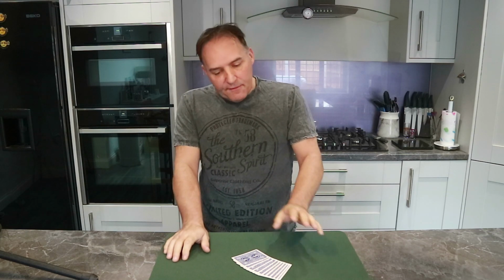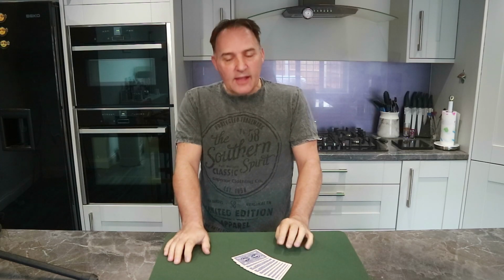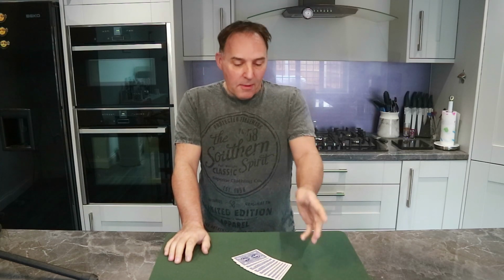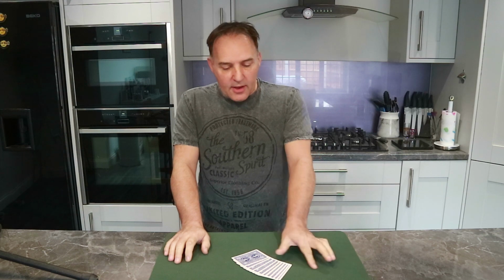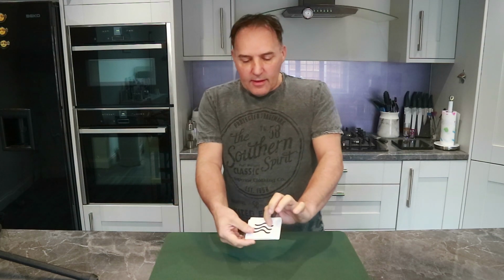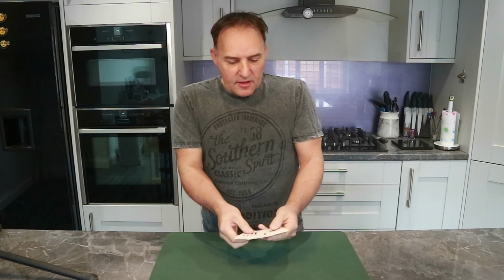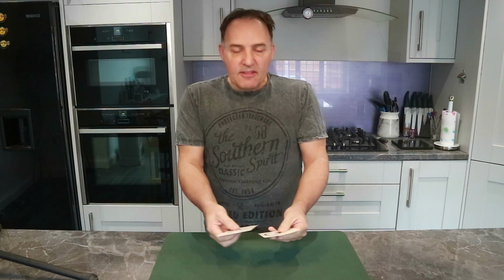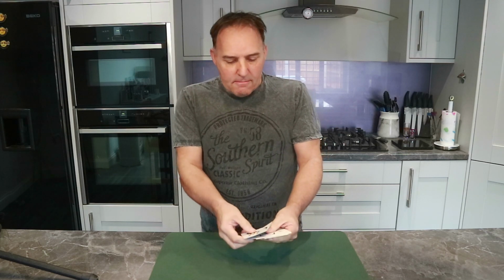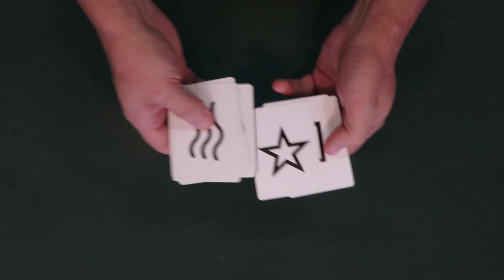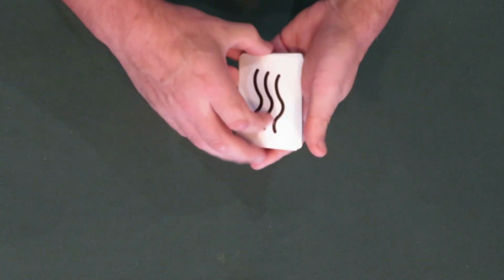As you can see, we're not dealing with a full deck. In fact, we're not actually dealing with a regular deck of cards. You introduce to your spectator a small packet of cards, but these are cards that are used in psychometric ESP type experiments. They've got symbols on them, different shapes, crosses and stars and wavy lines.